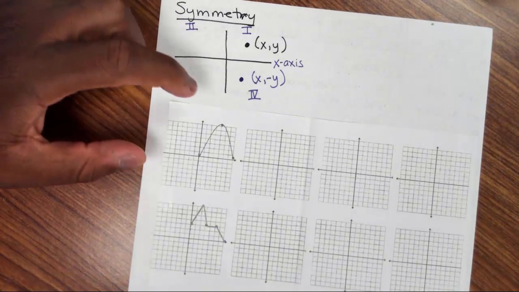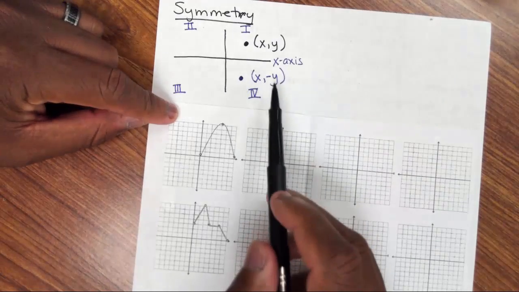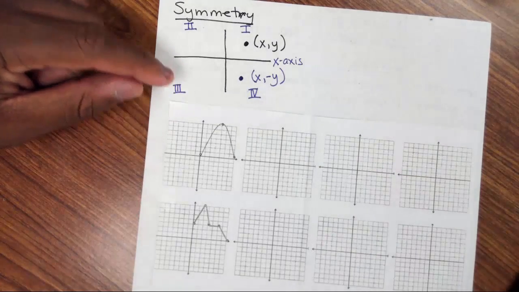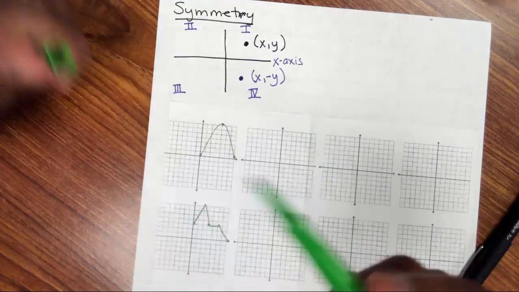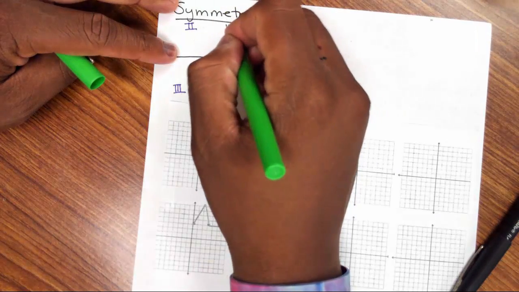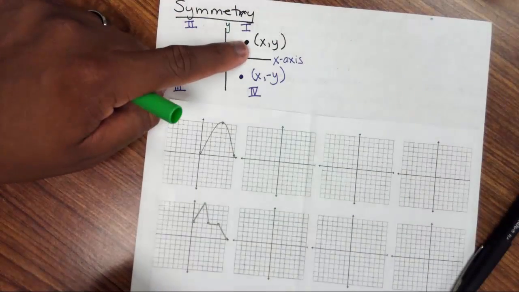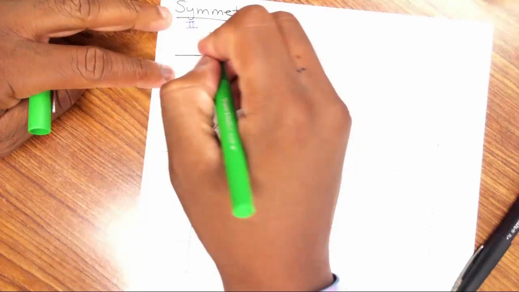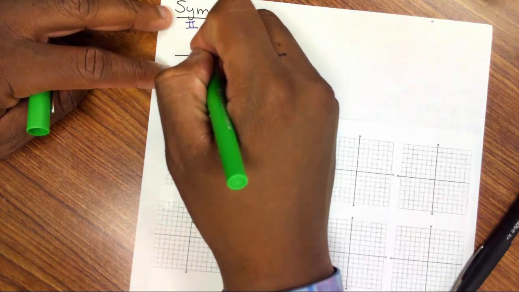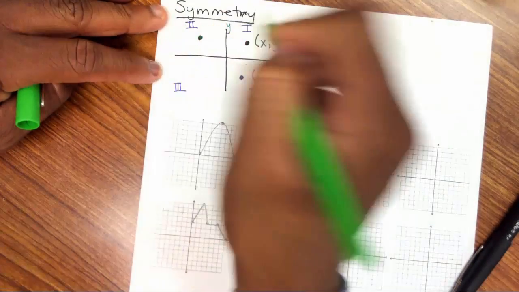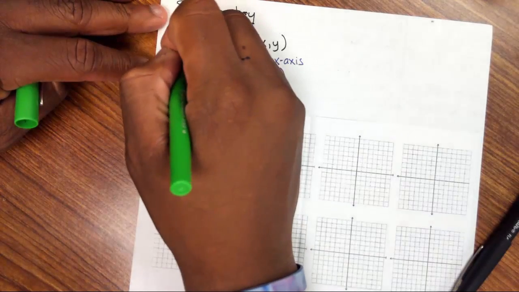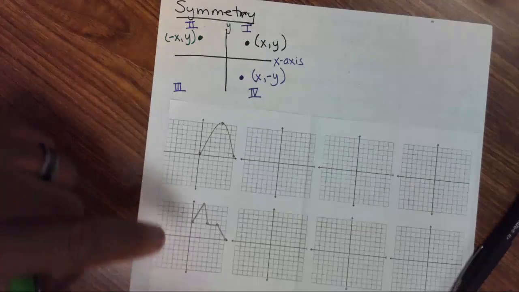So x-axis symmetry means that the y values are going to change. Does everybody understand that? When you have y-axis symmetry, so when you go across the y-axis, what happens to x, y? How does that change? What changes? X has become what over here? Negative. So you get a negative x, positive y, right?